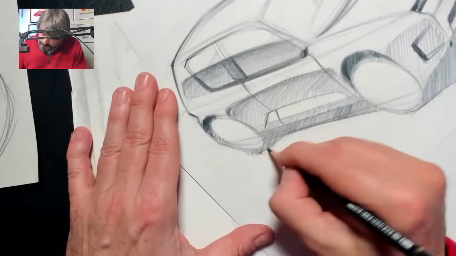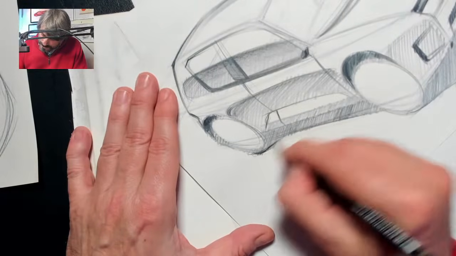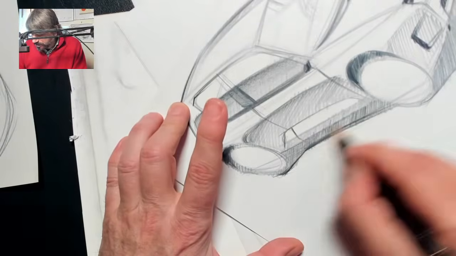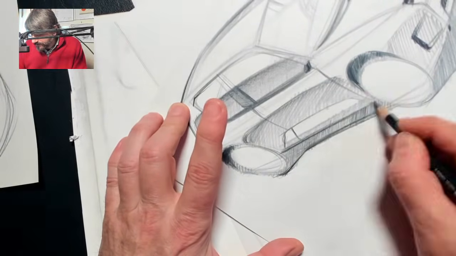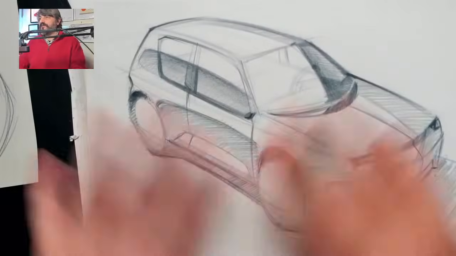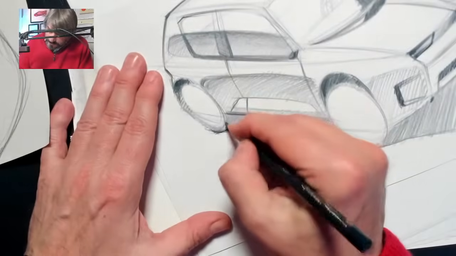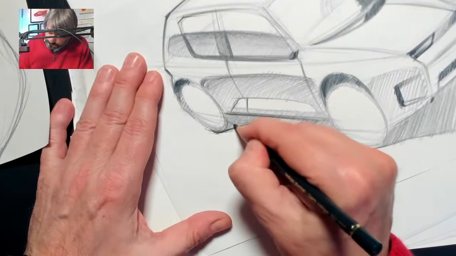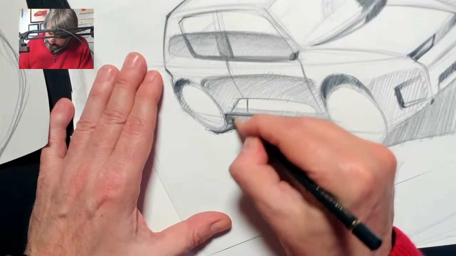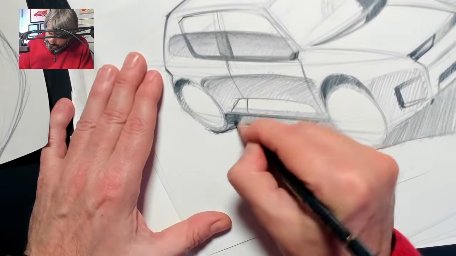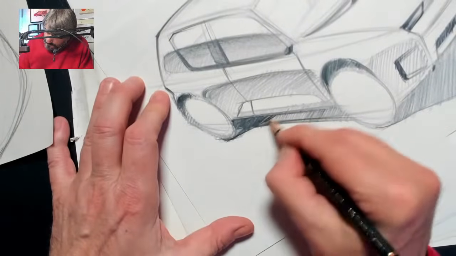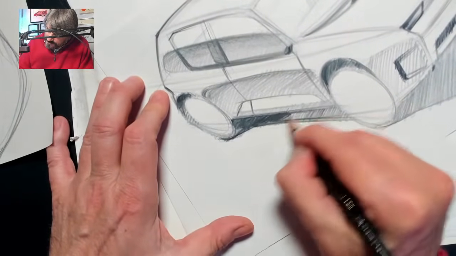And of course, let's not forget our shadow, because now our shadow becomes important, because the shadow will help our car to be detached from the paper. It goes from flat to three-dimensional. So, of course here it's gonna be really dark.